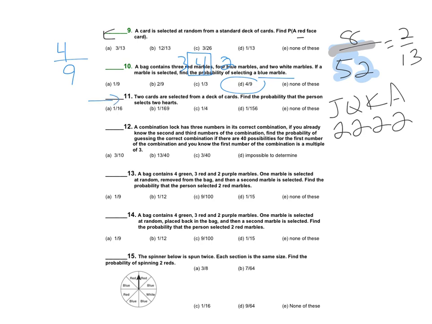2 cards are selected from a deck of cards. Find the probability that the person selects 2 hearts. Well, on the first pick, there's 52 total cards, and 13 of them are hearts. But then on the second pick, you assume that you got a heart on the first pick. Now you're down to 51 cards, and since you got a heart on the first pick, you're down to 12 favorable outcomes. So that's going to be 13 over 52 times 12 over 51, or 1/17.